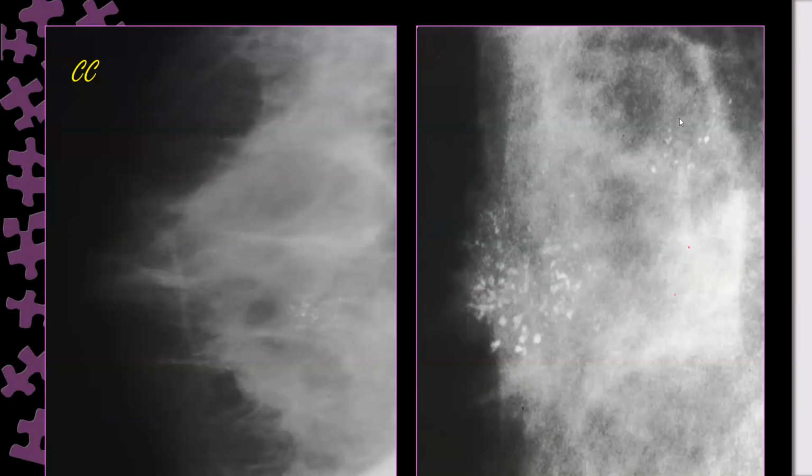So this is most likely multifocal, or it might be multicentric if we look for the rest of the breast, but at least it is multifocal DCIS, with or without invasive component, it depends.